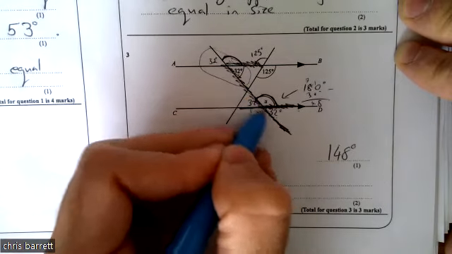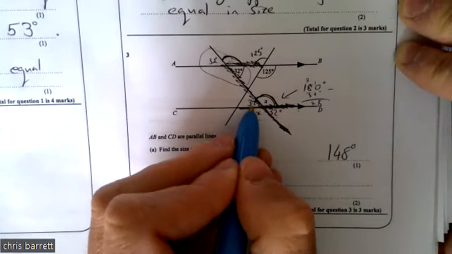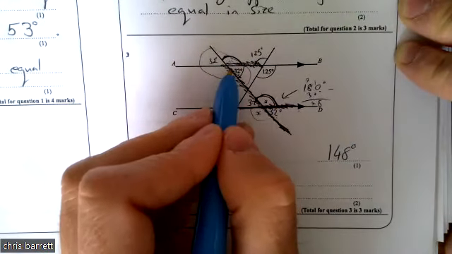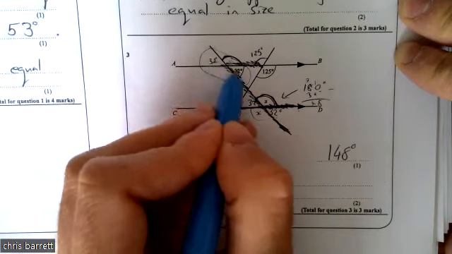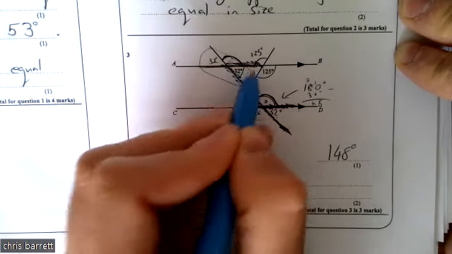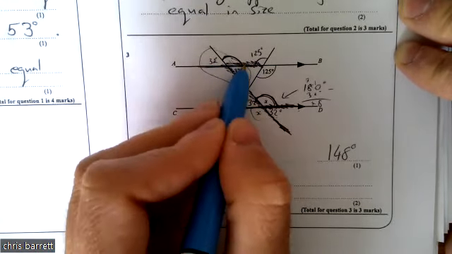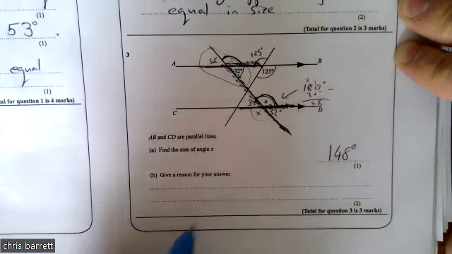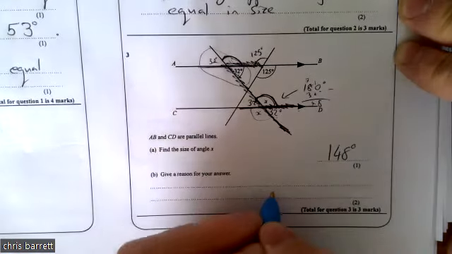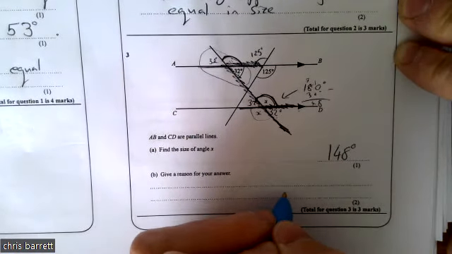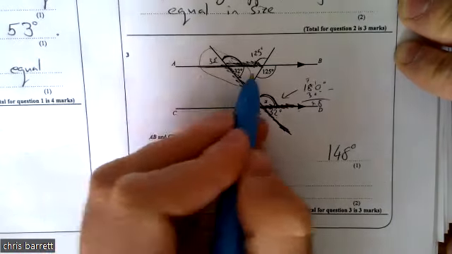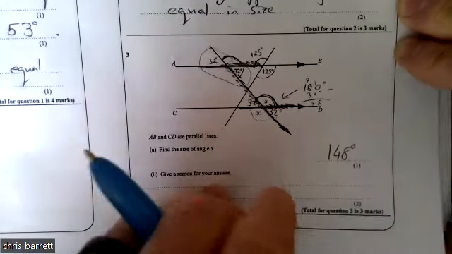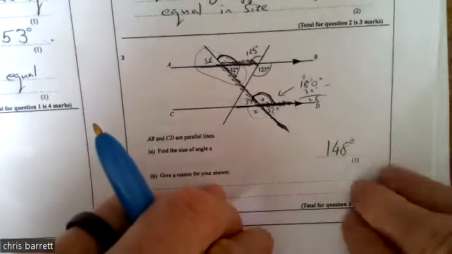So I've got angles on a straight line with the corresponding angle as one explanation, or I've got vertically opposite angles and straight line angles are equal to 180. So I've got two things that I can then talk about, either corresponding and vertically opposite, or vertically opposite and straight line angles. Okay, either of those would get you those marks using those angle facts.